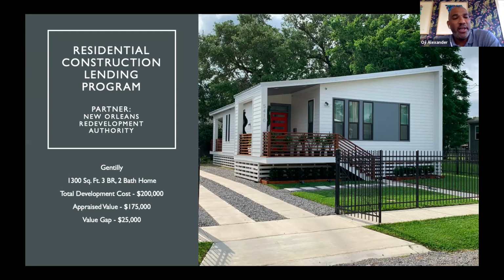The second project is through our residential construction lending program, where we partnered with the New Orleans Redevelopment Authority. This is a good example of most of the work that we do. This project was in Gentilly, which is an area where we've done most of our work. Again, a 1,300 square foot, 3-bedroom, 2-bathroom house. Our total development costs were about $200,000. The house appraised and sold for $175,000. So there's the value gap. It's not a super significant value gap, but still enough of a gap for us to be able to complete projects like this.